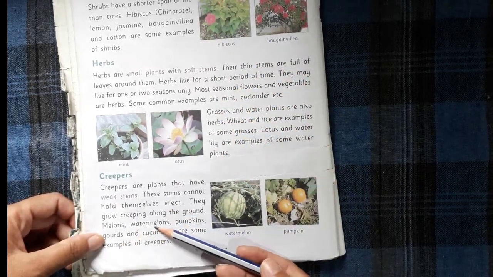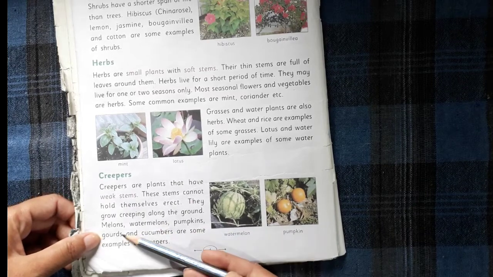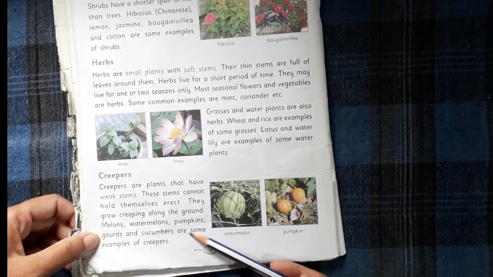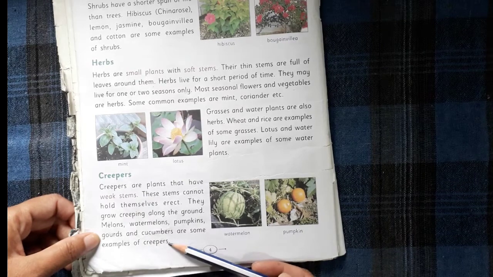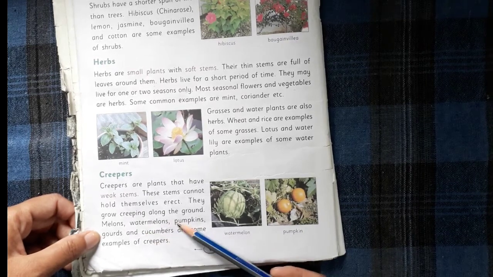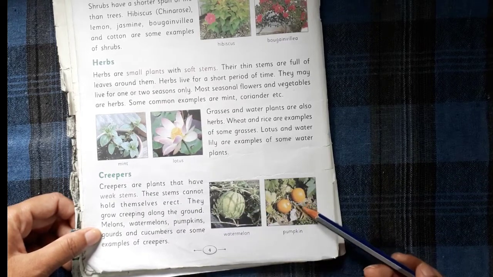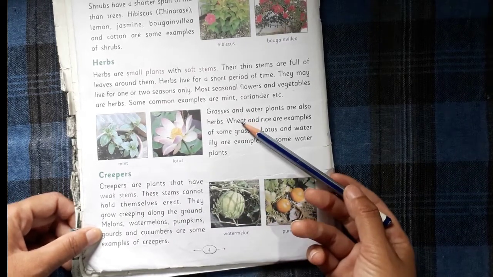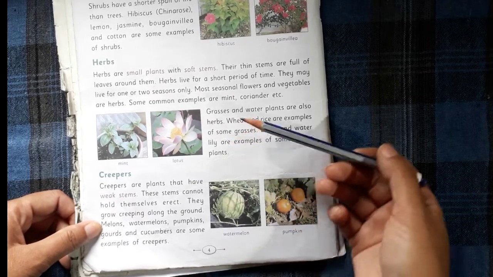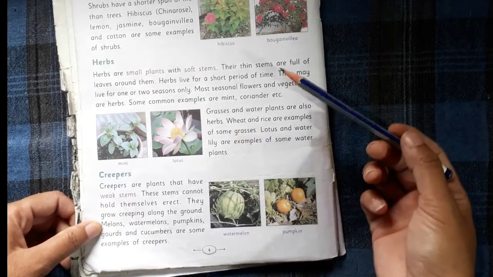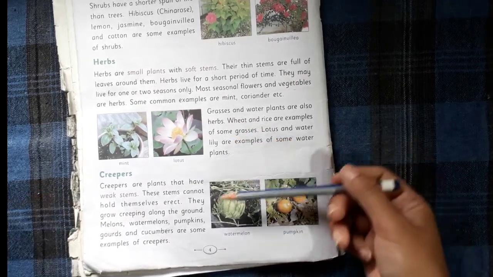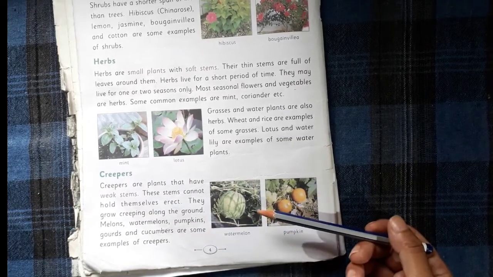Melons, watermelons, pumpkins, gourds and cucumbers are some examples of creepers. Have you seen watermelon and pumpkin plants? They creep on the ground. Sometimes we give them the support of a stick so that they can climb up. So these are the creepers.